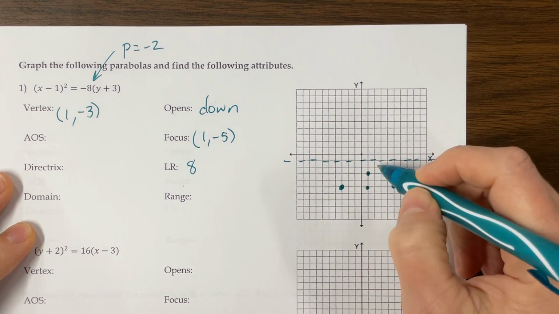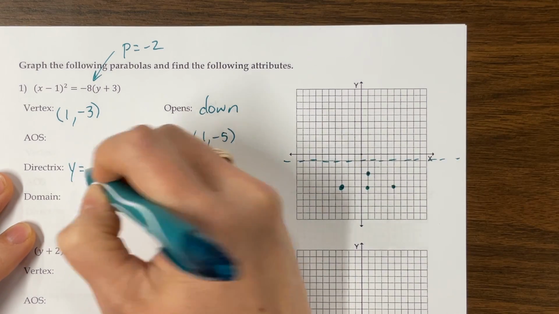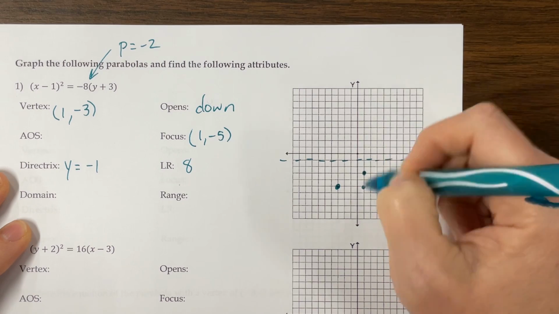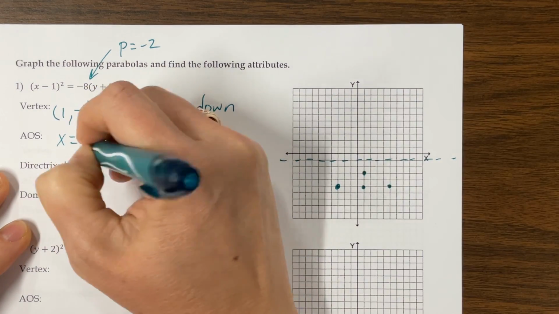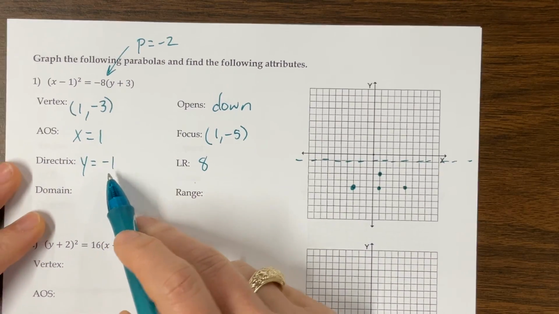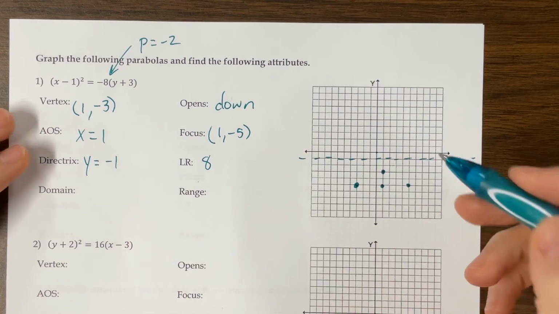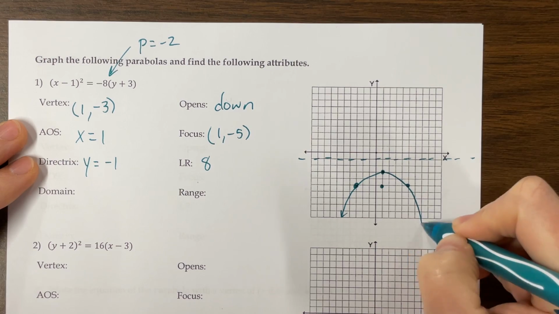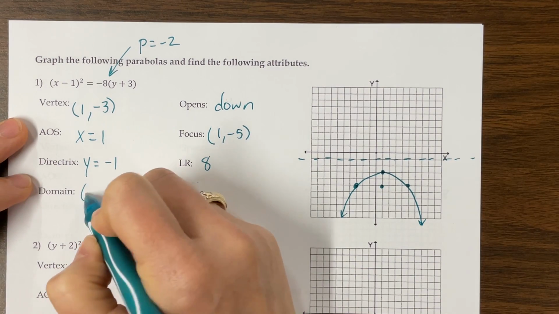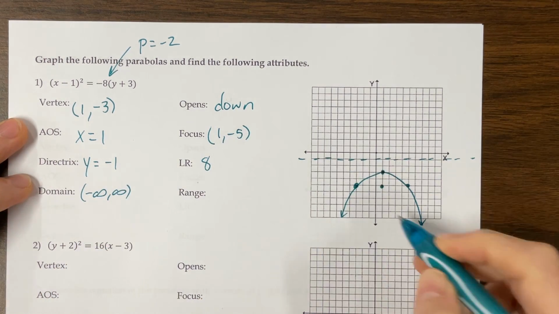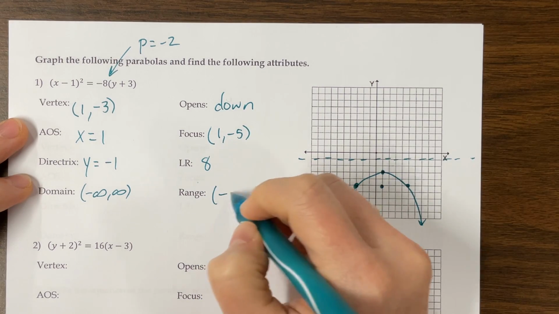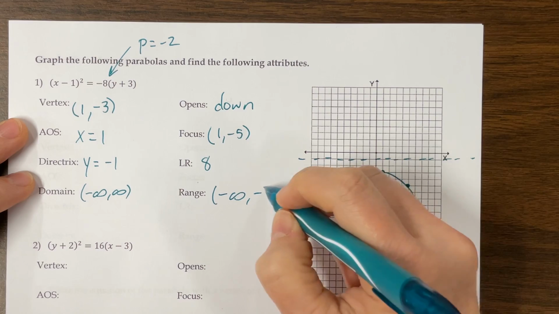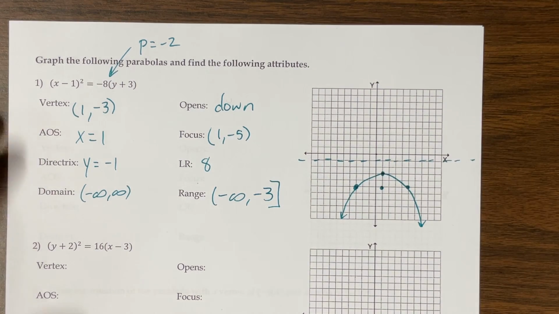Our directrix was, we said, the line y equals -1. Our axis of symmetry is going through this way. It's going to be x equals 1. And make sure you tell me x equals and y equals. If you don't, you're wrong. And so our graph goes something like this. Our domain is going to be -infinity to +infinity. Our range goes from -infinity. How high did this go? That had a y value of -3, and we do want to use a hard bracket.